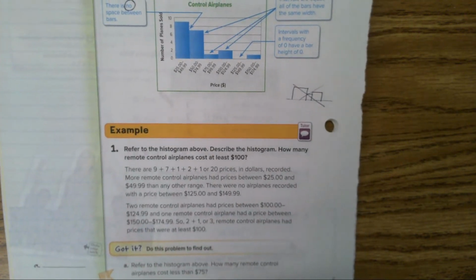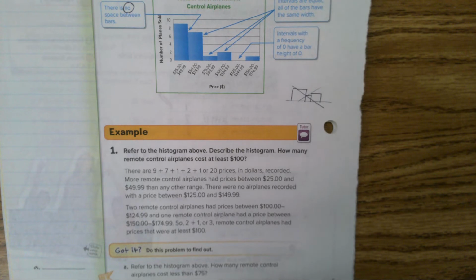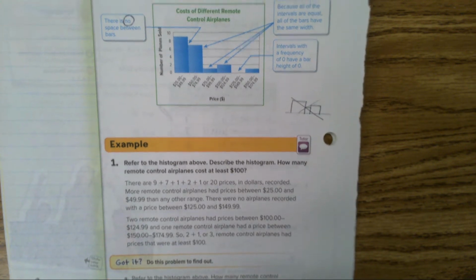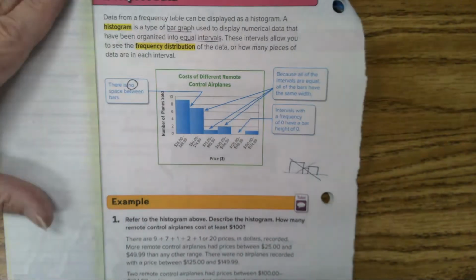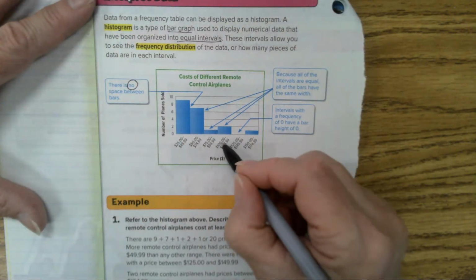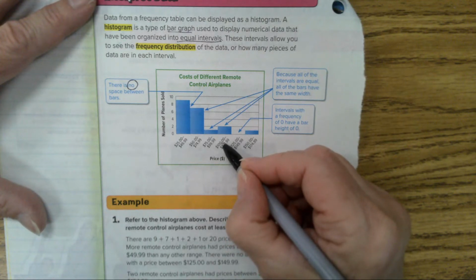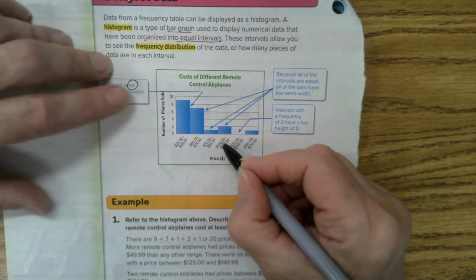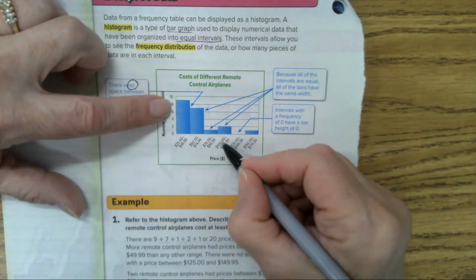Okay, so now let's look at example 1. Refer to the histogram above. Describe the histogram. How many remote control planes cost at least $100? Okay, kids, so what you do, you find the $100 mark. Here it is. They cost at least $100.